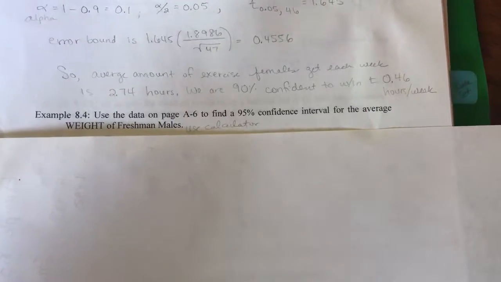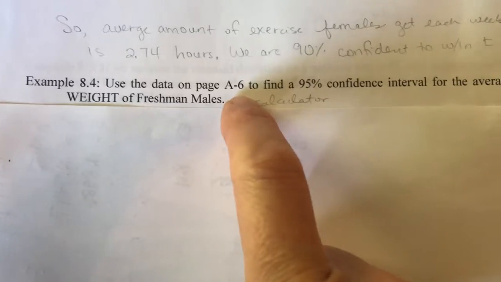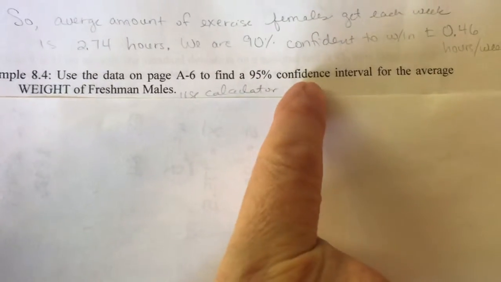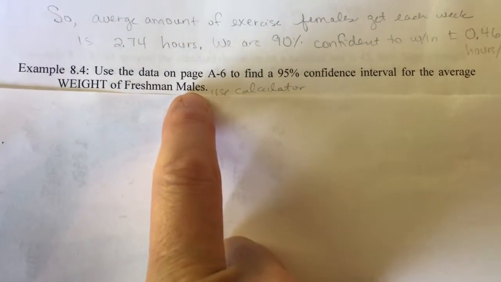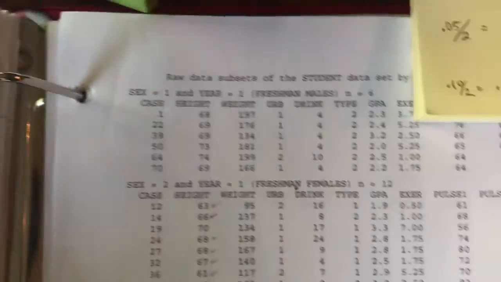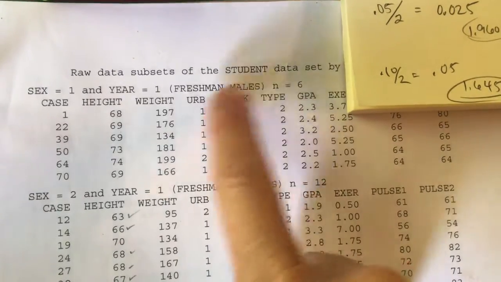All right, let's try example 8.4. It says to use the data on page A6 to find a 95% confidence interval for the average weight of freshman males. So let's flip back to page A6. I'm going to do that real quick. I think I have it tagged back here. I want freshman males. I can see my sample size right here, and we're talking the weight.